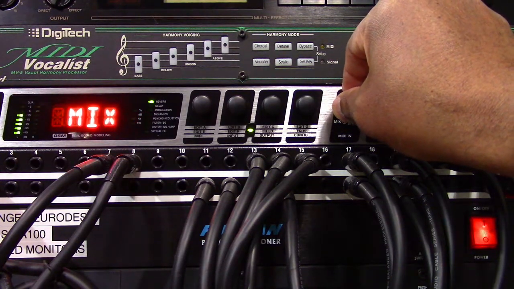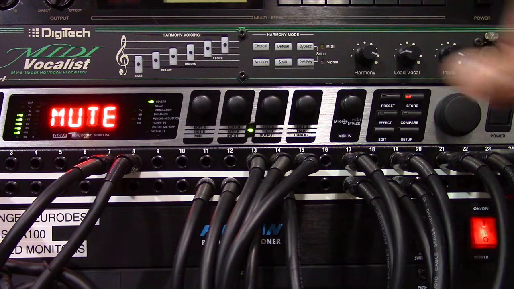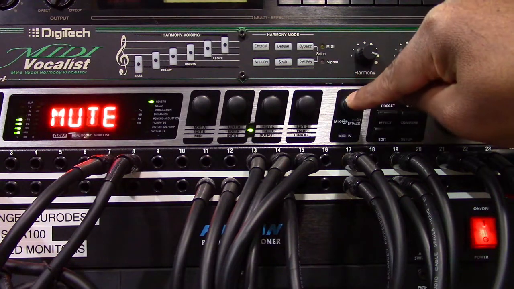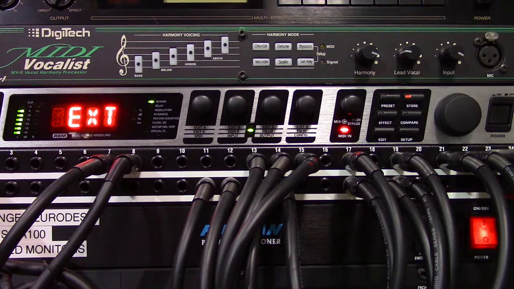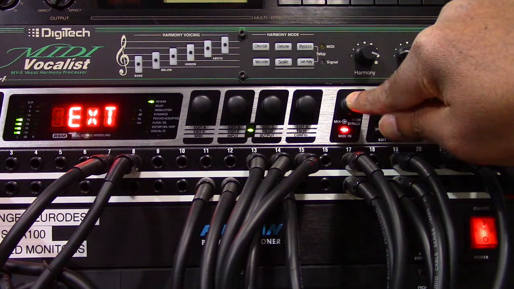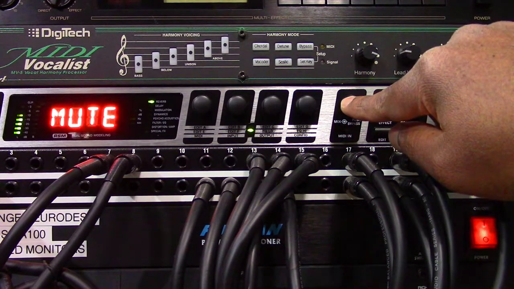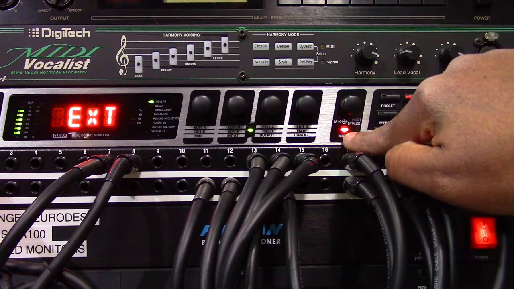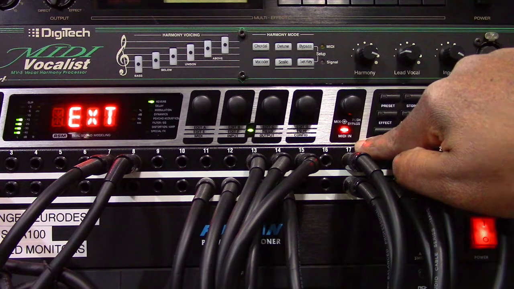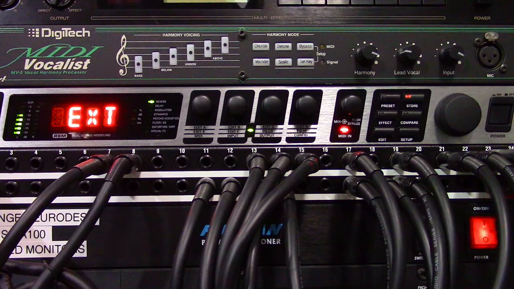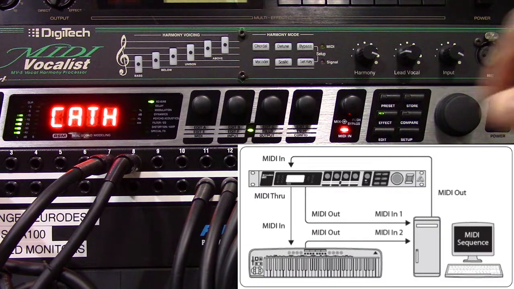To bypass the FX2000's effects, press the mix bypass control. This allows you to compare between the original and the affected signals. Press the mix bypass control again to deactivate the bypass and return to your chosen effect. When the MIDI in LED below the control flickers, it indicates that the MIDI data is arriving at the MIDI in port. That is, if you have it connected to a MIDI device that's controlling the unit.